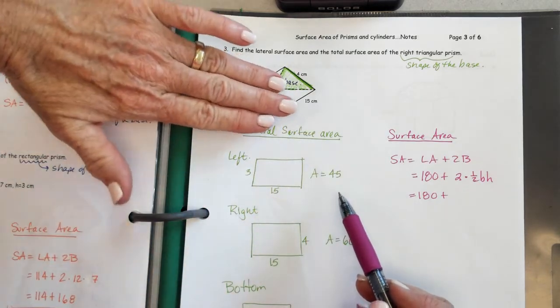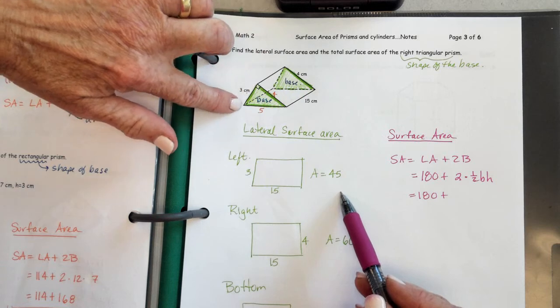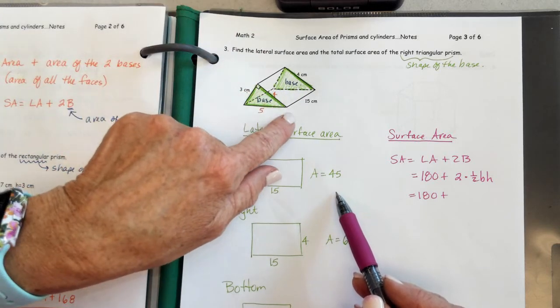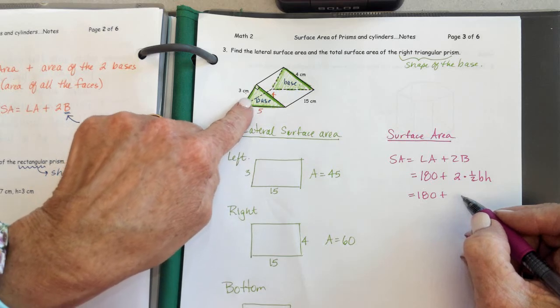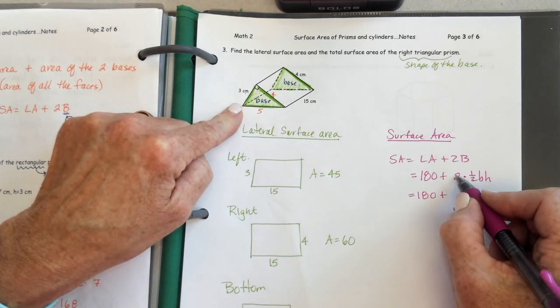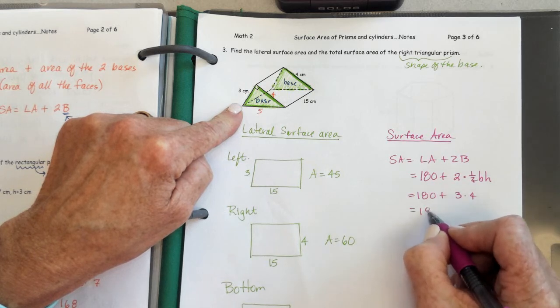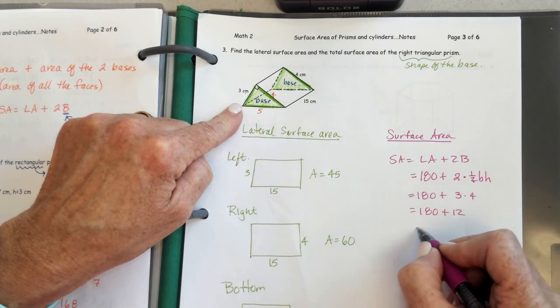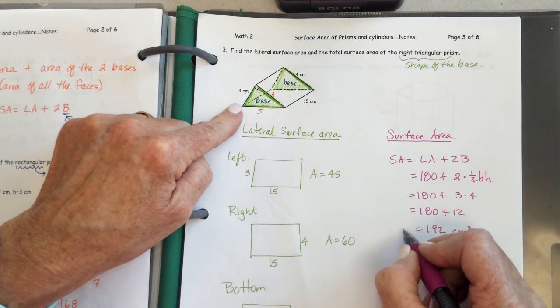Kind of turn this triangle in your mind, if you will, and then the base is 3 and the height is 4. In a right triangle, the legs make up the base and the height. So 2 times 1/2 gone. This is 3 times 4. We have 180 plus 12, 192 centimeters squared.